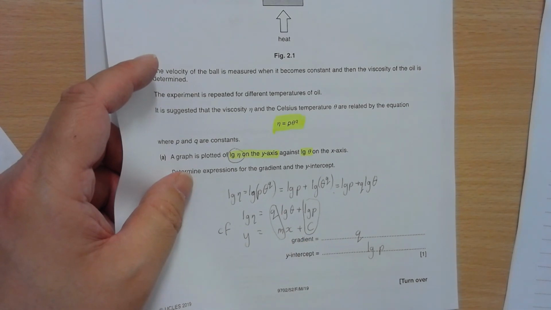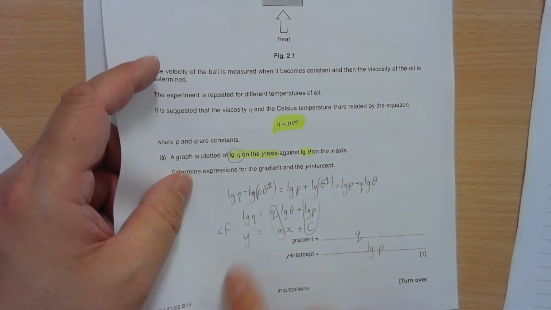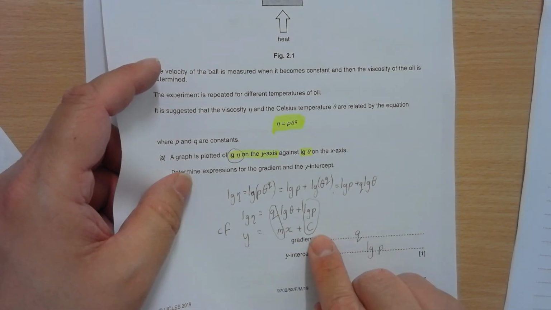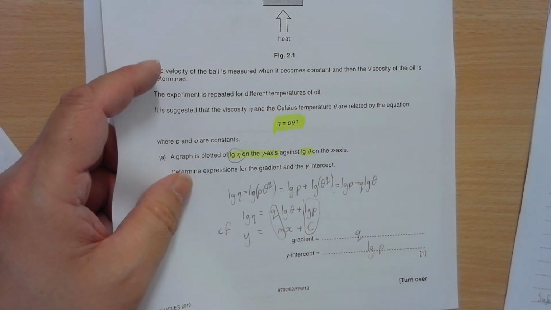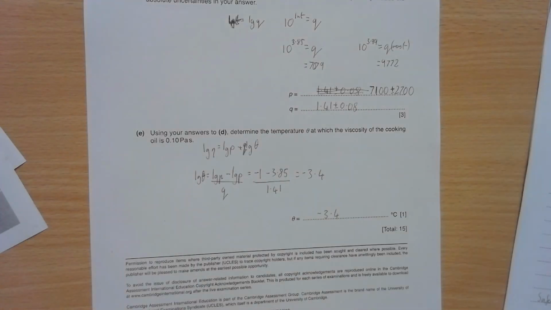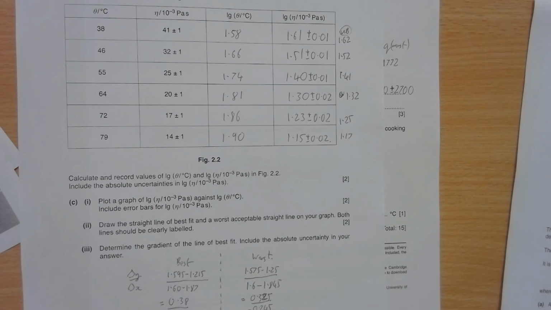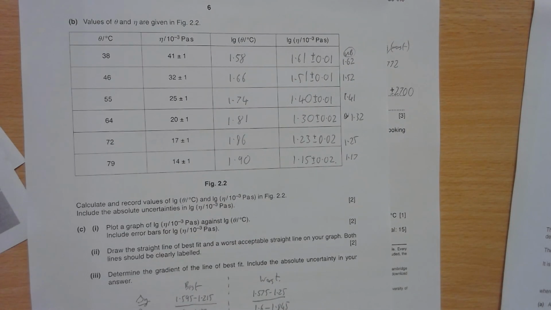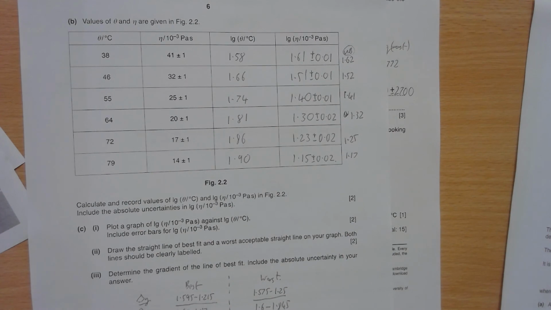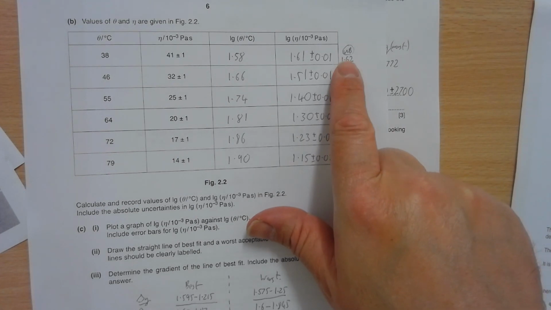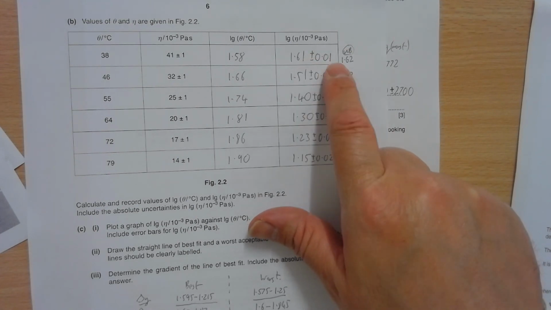Do that every single time underneath your final formula. It'll start to make sense. Then whatever's above m is your gradient, whatever's above c is your intercept, and you get the mark. They'll always ask you to work with values in a table. You should always try to estimate the uncertainty. There are lots of different ways of estimating uncertainty. Go for whichever one's easiest. In this case, it's easier to work out the upper bound, and the difference between the upper bound and your value gives you an uncertainty.